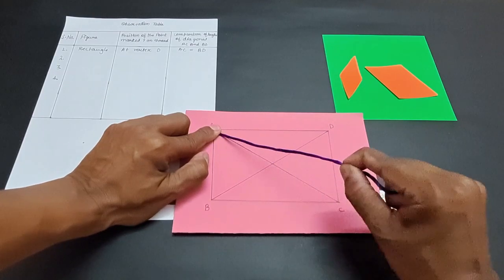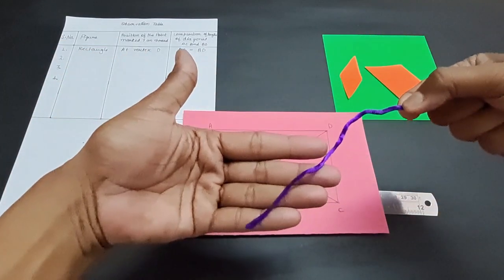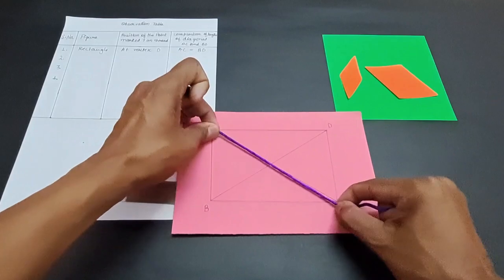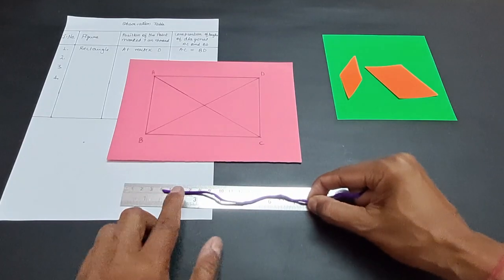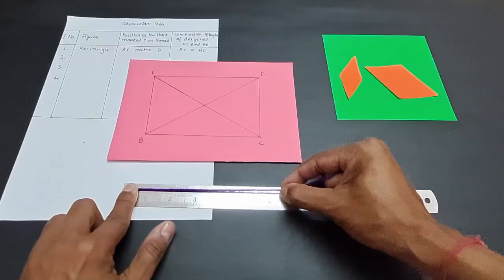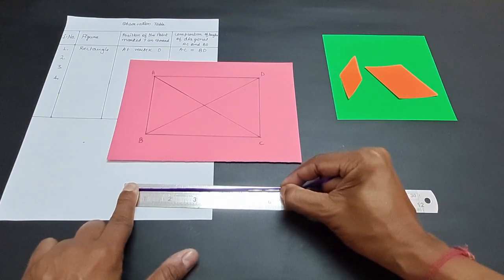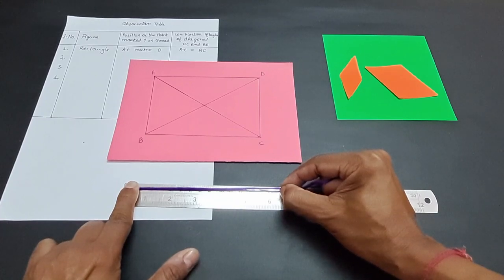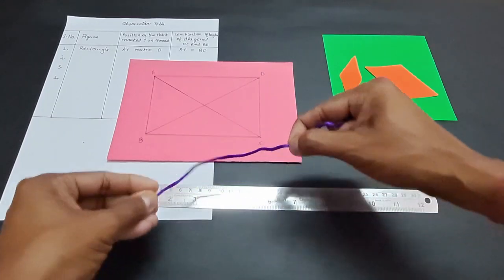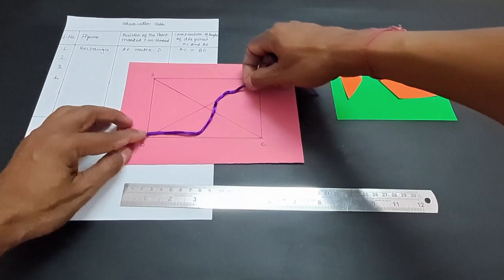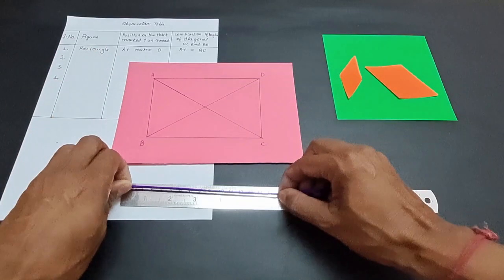So I've got it here because the length of the diagonal AC is up to this. So this free part of the thread actually represents the length of diagonal AC. To measure AC, you can take a scale and keep the free end at the 0 and check the length of the thread. So in my case, it is approximately 16.2 centimeters. So for your figure, it will be a different measure. You can measure AC like that, and similarly, you place the free end at B and the other end at D. You will get the length of BD in a similar manner.